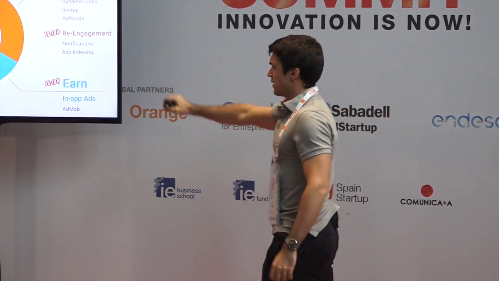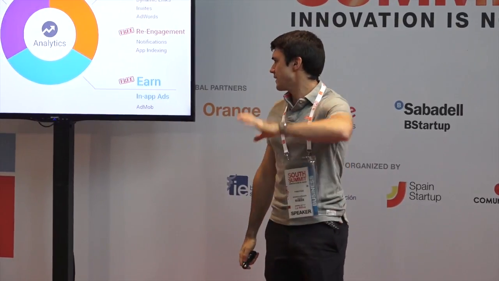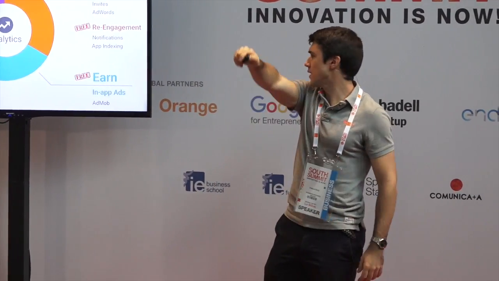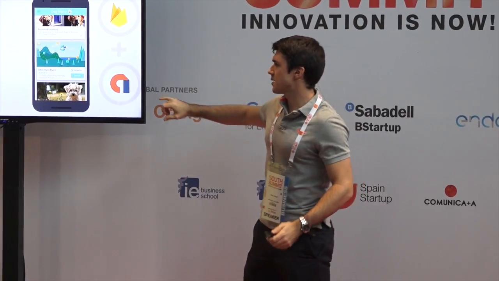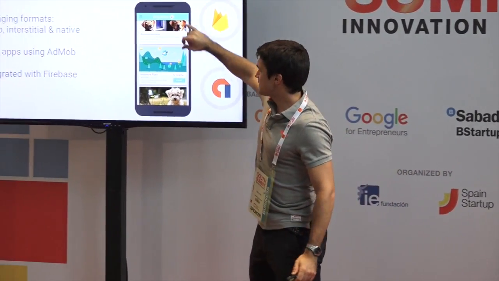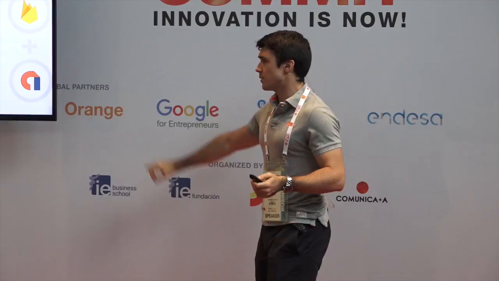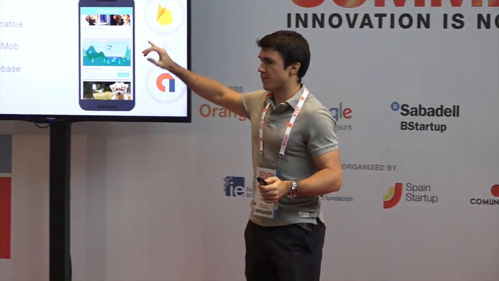Now we'll see a light touch of the earn part, where you have AdMob by Google. Here you have an example of some of the types of ads you can see inside your app. So imagine you want to monetize within your app because you have loads of users, and it's a way of increasing your revenues. So you will be able to have different formats embedded within your app. Everything is completely integrated.